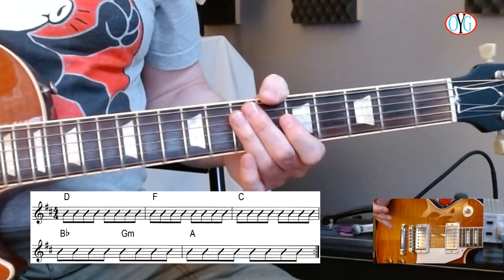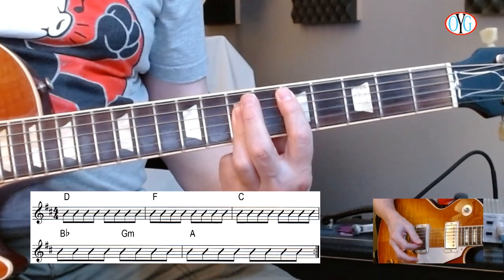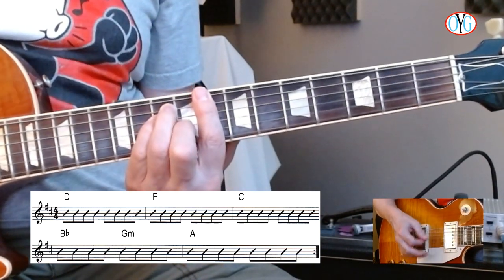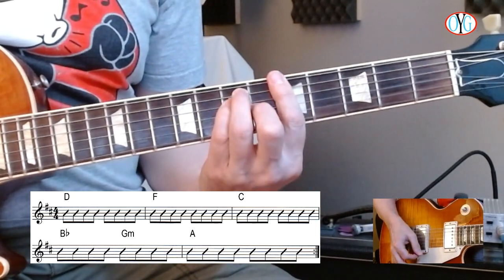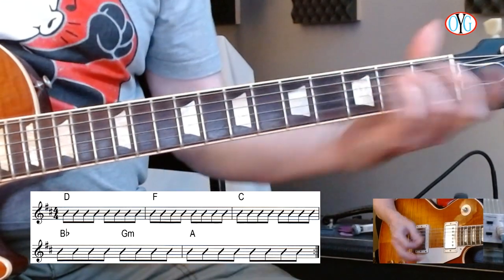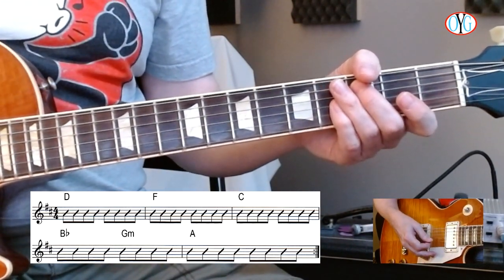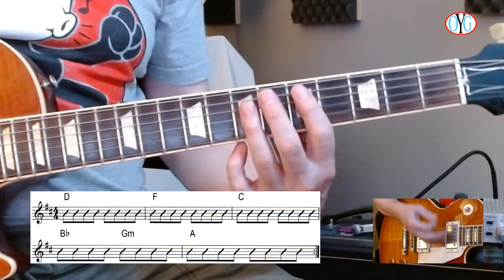All right, here is the first progression. It's a D, an F, a C, B flat, G minor, and A. Now, you can play this all downstrokes if you wish. So here's what it sounds like.